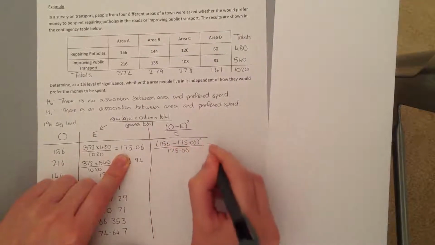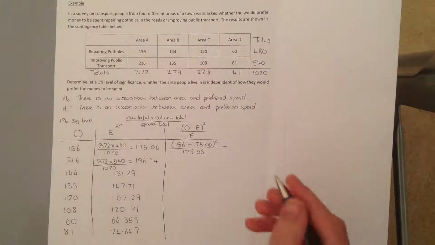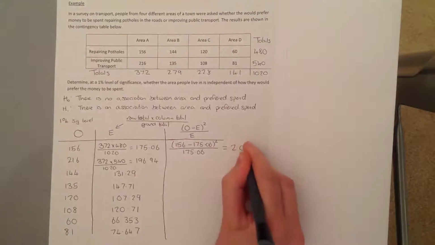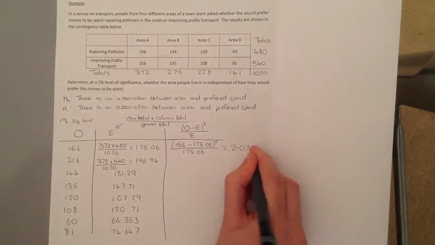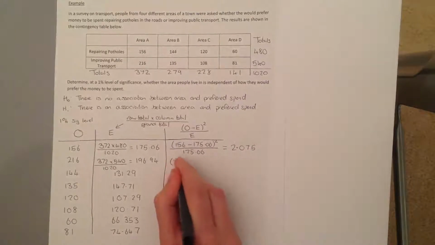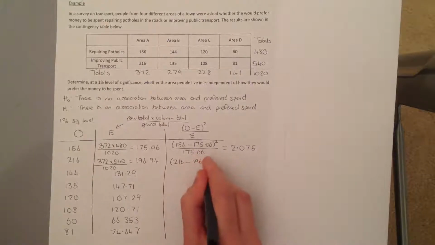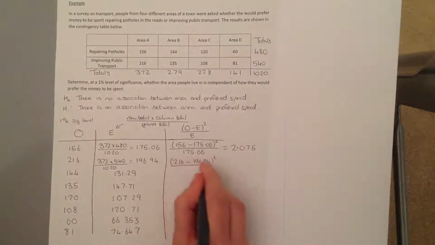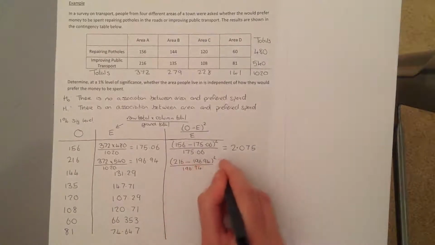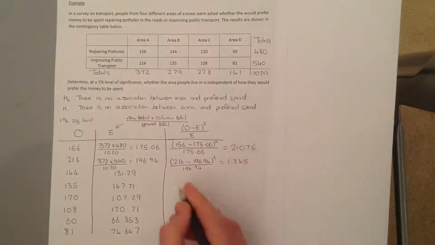175.06. And again, here make sure that you are recording your answers to enough significant figures. So working that out on my calculator, I get 2.075. Second one again, as an example, you would do 216 take away 196.94 all squared divided by 196.94, and this gives you 1.845. So you'd work these out all the way down.